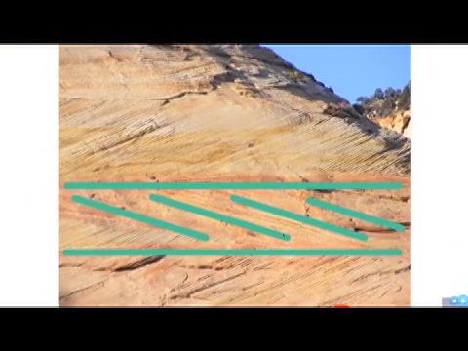And finally, cross beds. So here you can see sets of cross beds, and you get these nice angled beds sandwiched between. It's kind of like having a row of imbricated pickles in between two pieces of bread for a pickle sandwich. That's the way I like to think of it because I like pickles and I like bread.